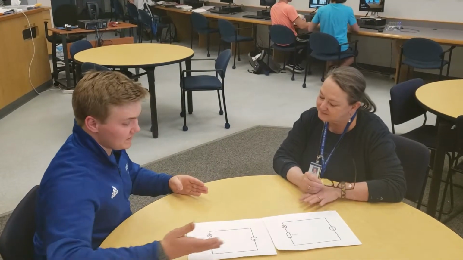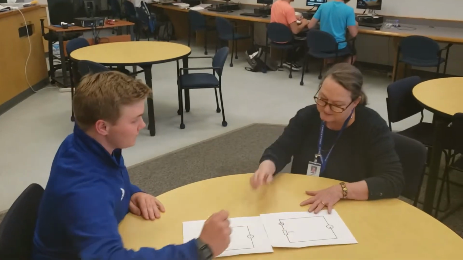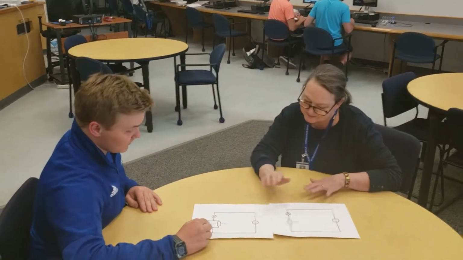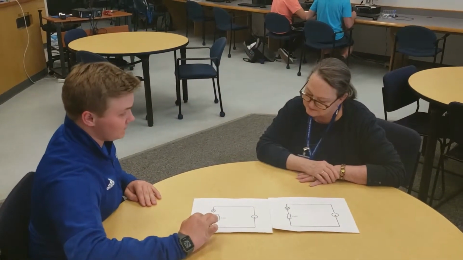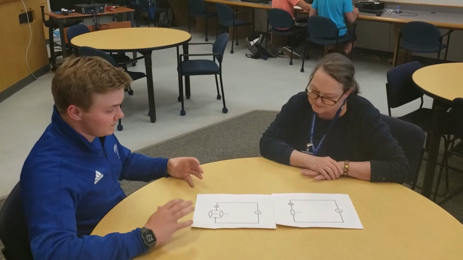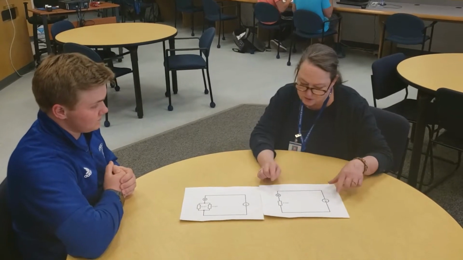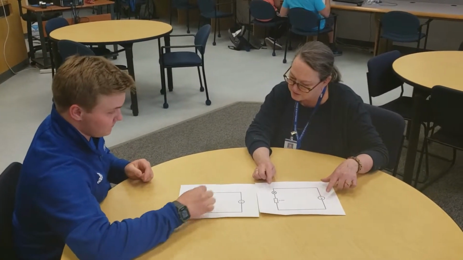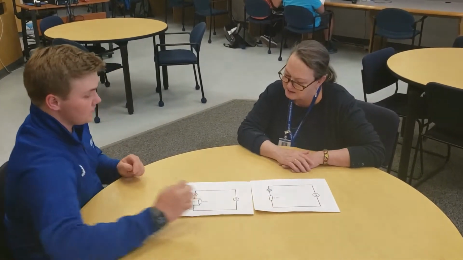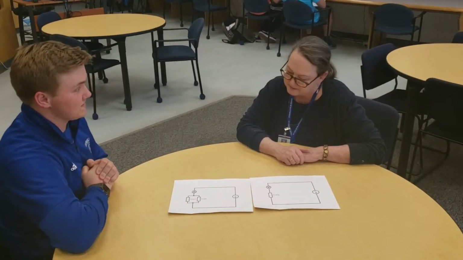Okay, Mede. So we have two identical circuits here. One with one resistor and one with two resistors in parallel. Which do you think has the most resistance? You've got two resistors here? Two resistors here. Yeah. One right resistor. Okay. So which do you think has more resistance?